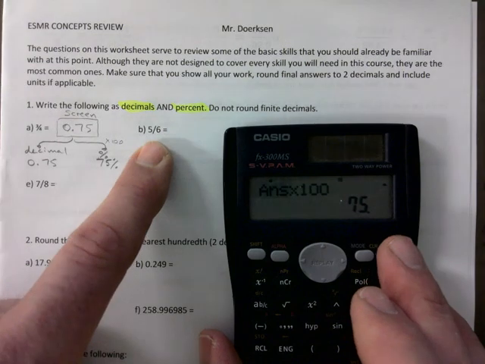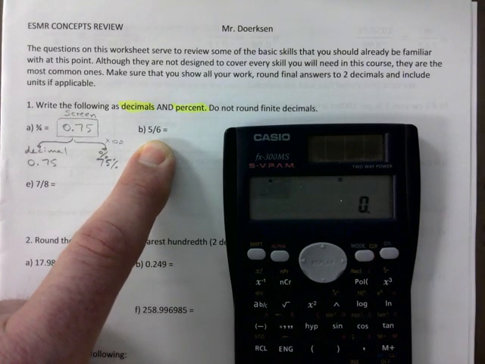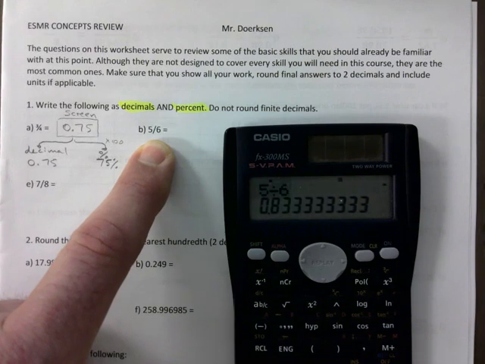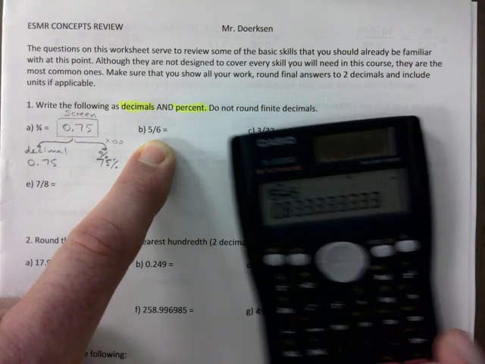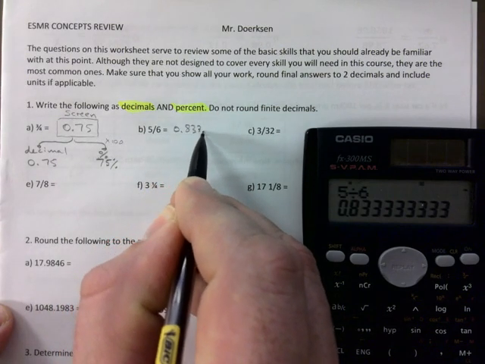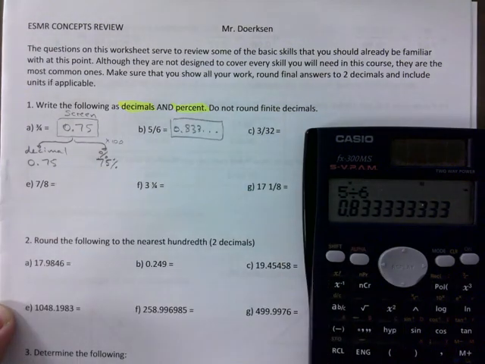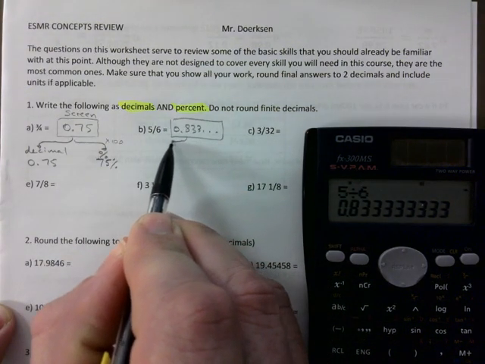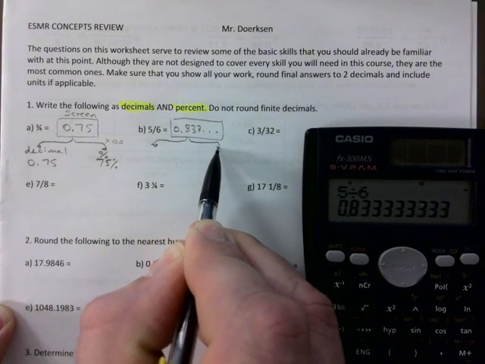Let's do another one. Should I do 5 over 6? Let's do that one. 5 divided by 6. Is this finite? Not finite. If your calculator wasn't limited, it would keep going. So we go 0.833, and it just keeps going. That's what's on my screen, correct? So from the screen, you kind of want to answer the decimal form and then the percentage form.